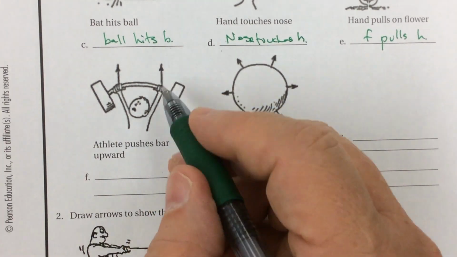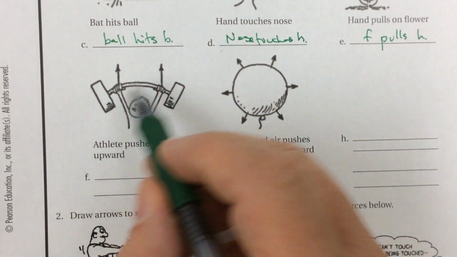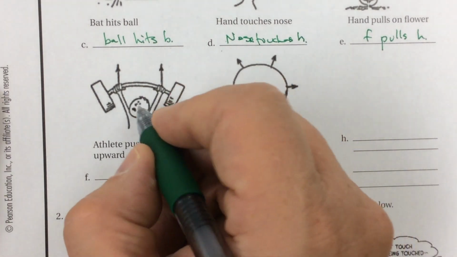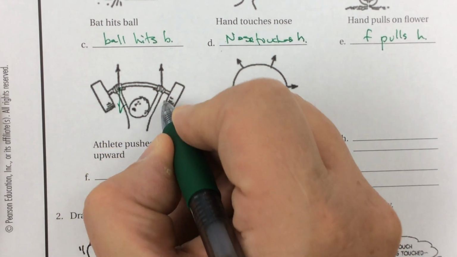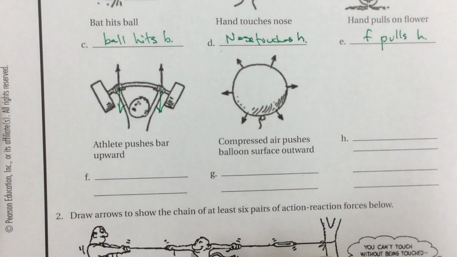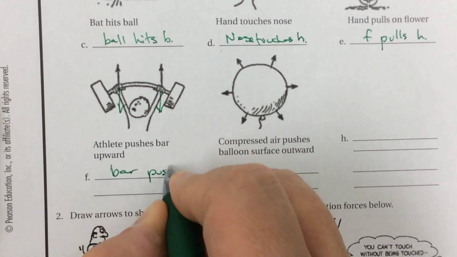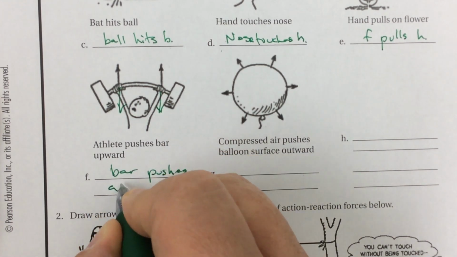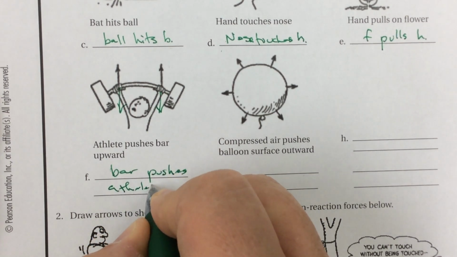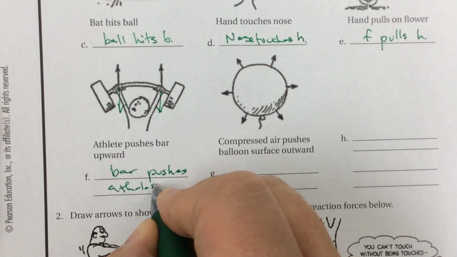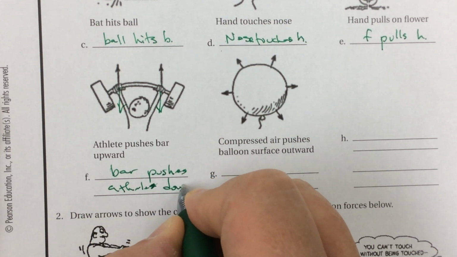Athlete pushes bar upward. I like that athlete part. Athlete pushes bar upward, so the bar is pushing the athlete's hand downward. So the bar pushes athlete downward, I guess.